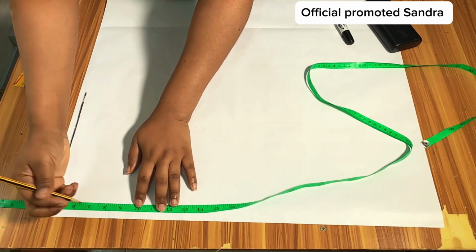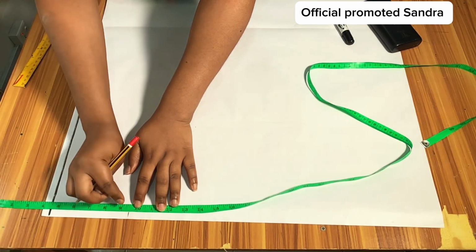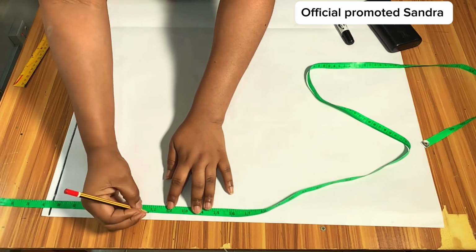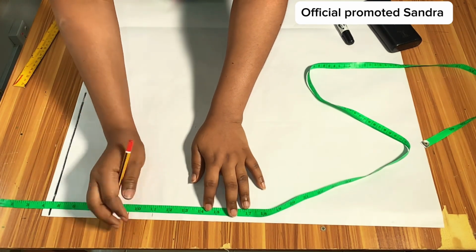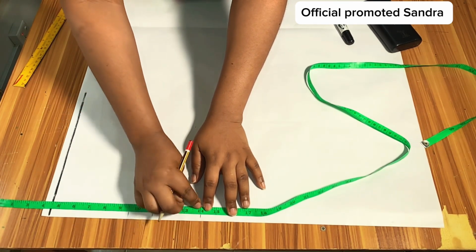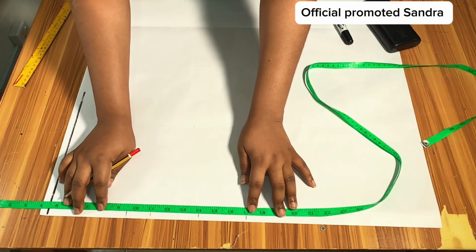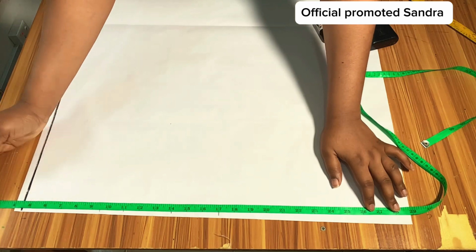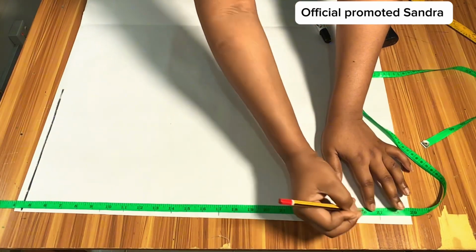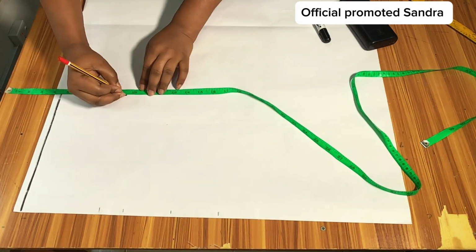To mark your chest line, take your round armhole measurement and divide it by 2. So mine is 9.5. After marking it, I'll mark my bust point, which is 11. I will mark my under bust, which is 14. Then I will mark my front half length, which is 17. My front half length is now 16. Then I'll mark the full length of the top, which is 27 inches.